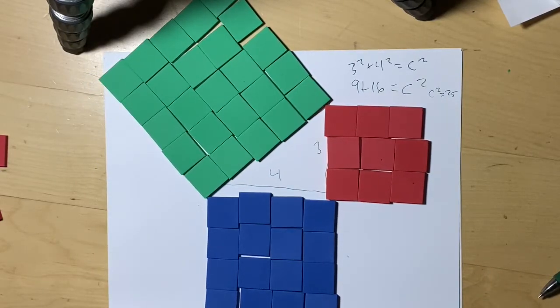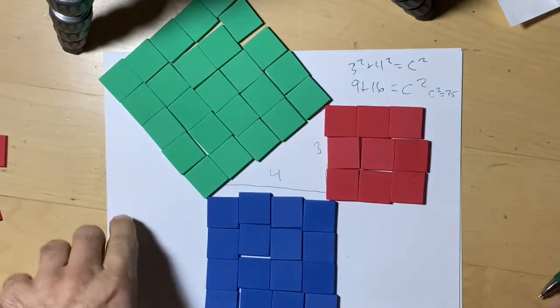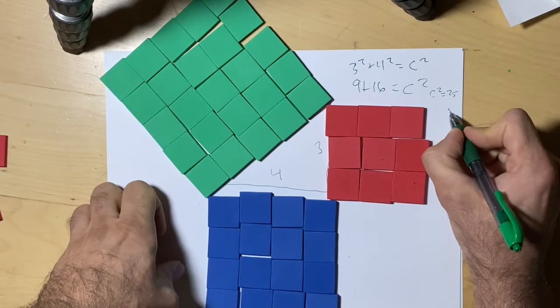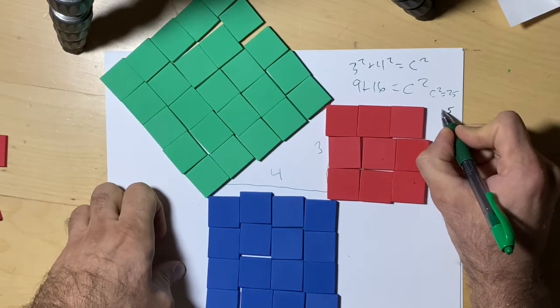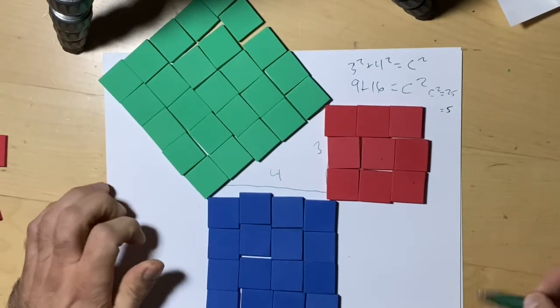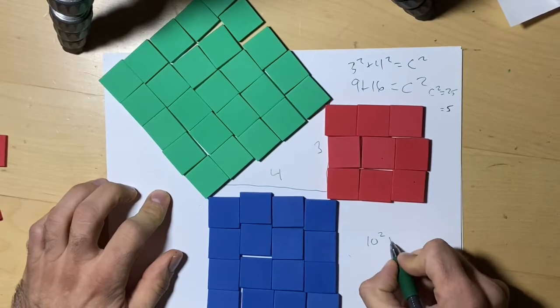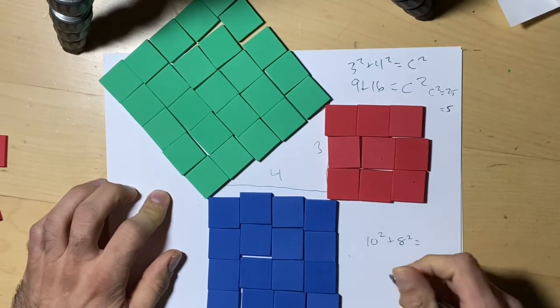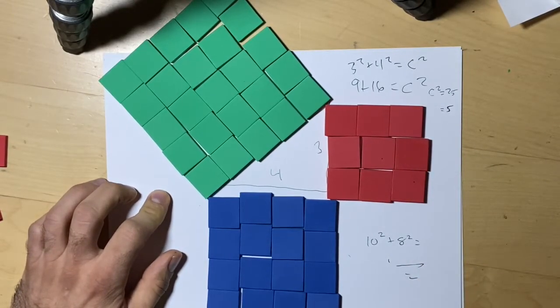A square with 25 little blocks gives you how many on each side? Well, each side would be 5 because the square root of 25 is 5, a 5 by 5. So imagine if you had to draw this out every time you did it. I mean, we could do 10 squared plus 8 squared and calculate this in a minute.